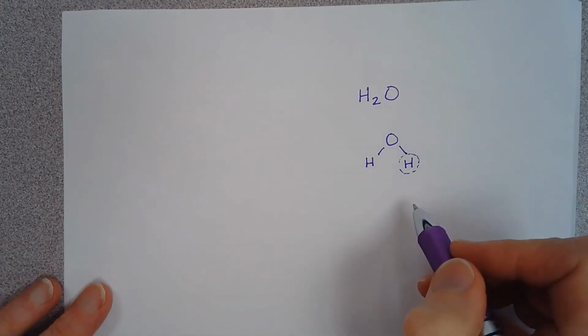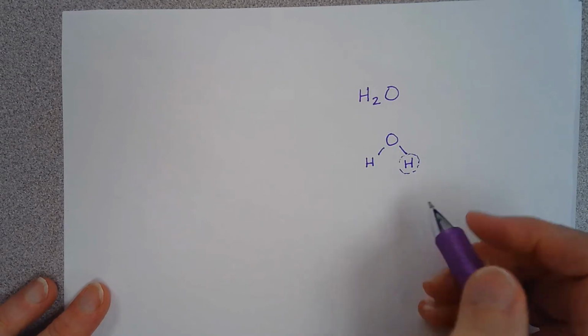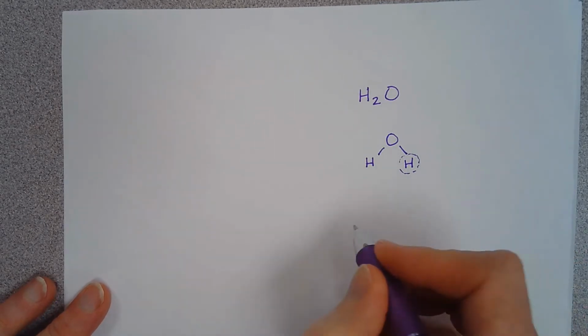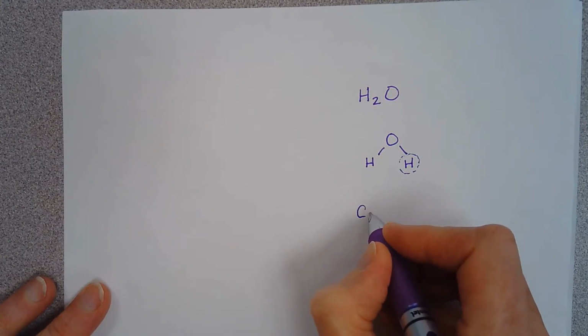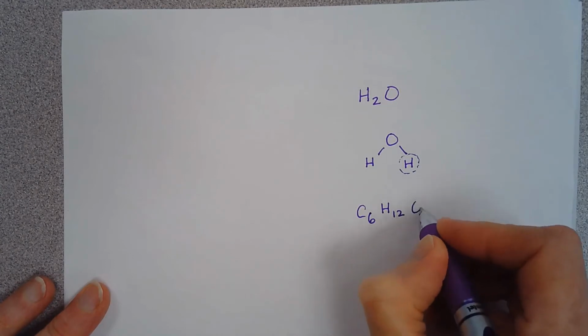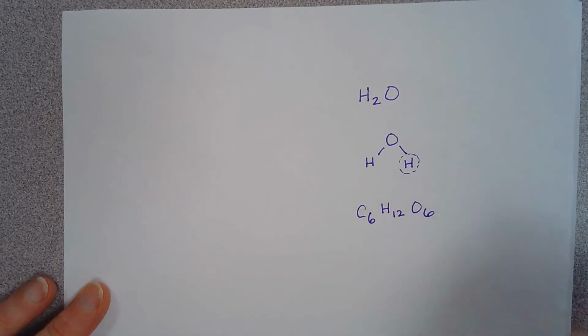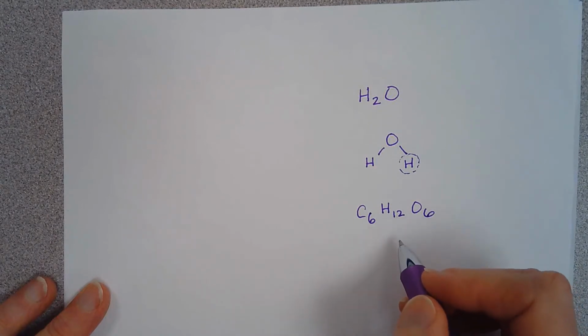When it comes to drawing larger molecules, there's a couple of other shortcuts that happen. Of course, glucose, another one of those molecules you needed to know, has a molecular formula of C6H12O6. And so we need to get all of these atoms present in glucose.